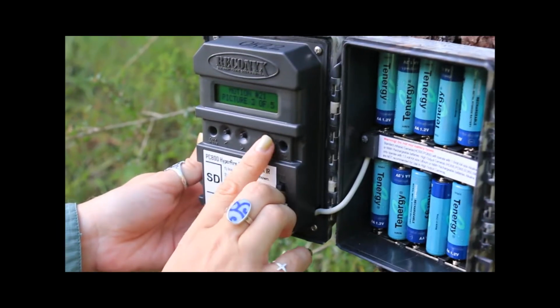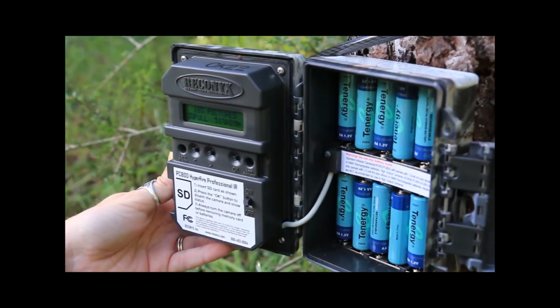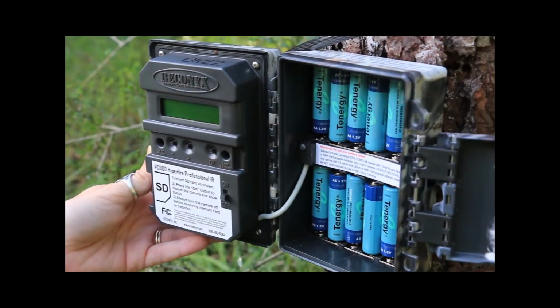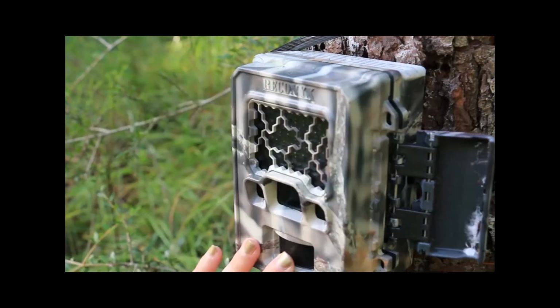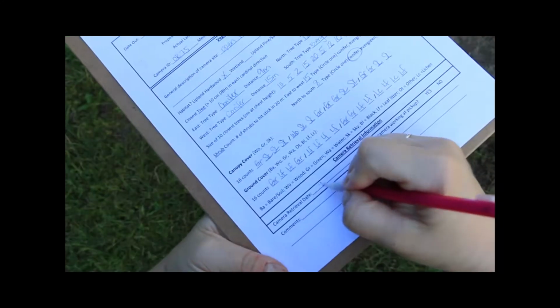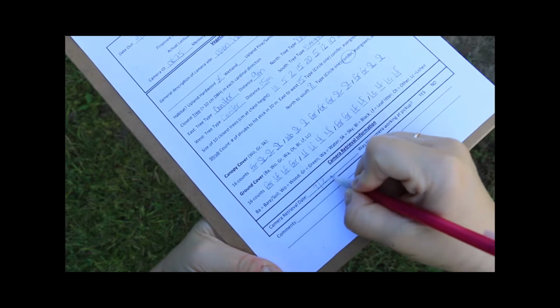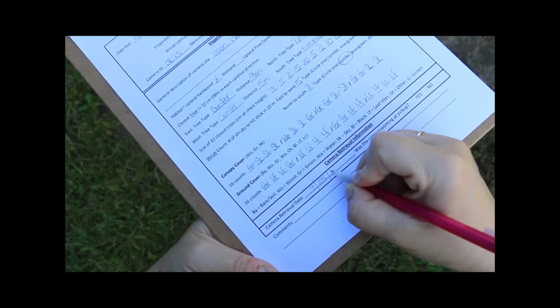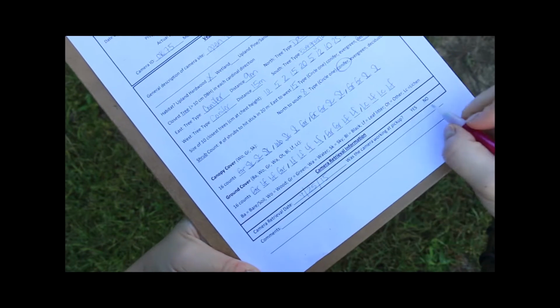When you open up the unit, you should see that it is actively taking photos of you because you've just set it off. And then you can go ahead and turn it off once you've verified that it is still working. Mark that on your sheet with the date. And yes, if it was working, or no, if you could not get it to take your photo.